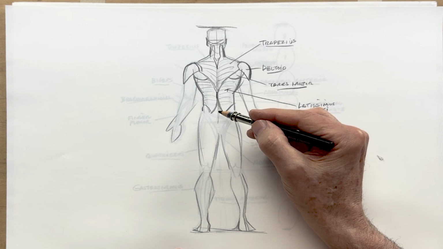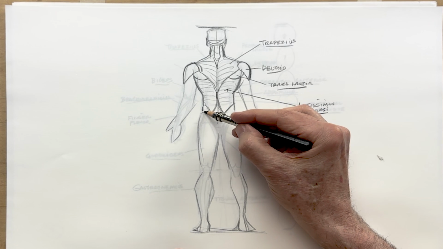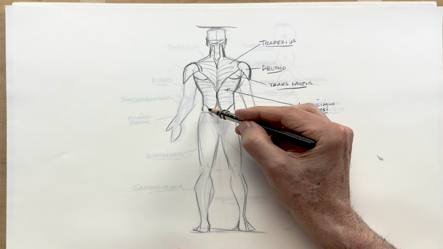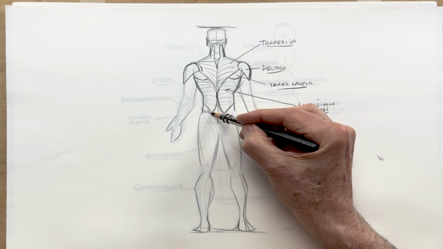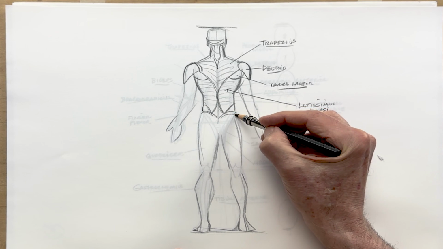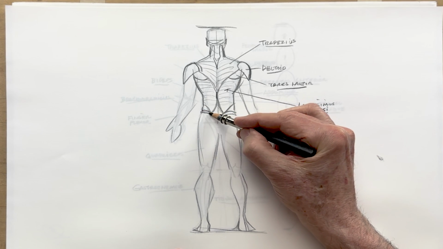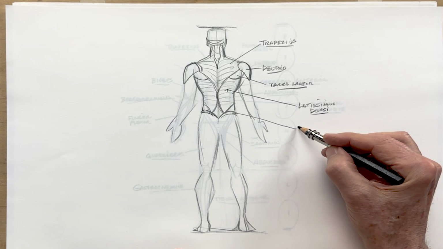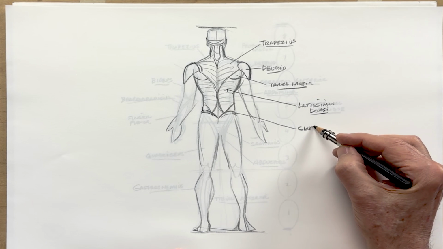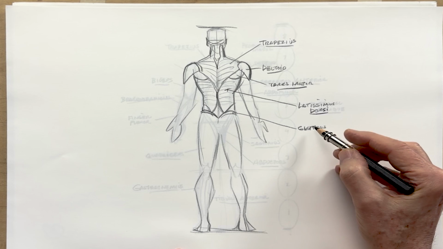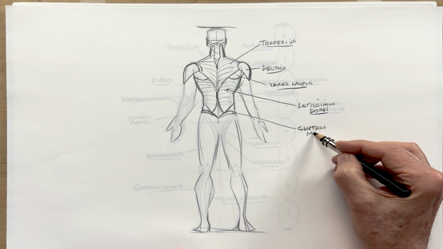There is a small, slender muscle above that called the gluteus medius, right here. Gluteus medius.